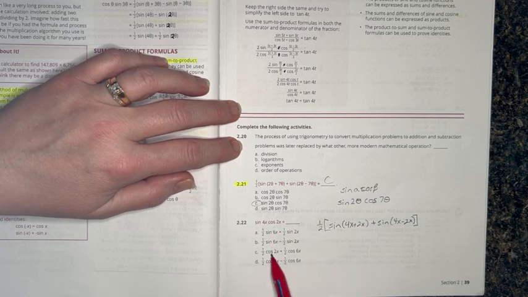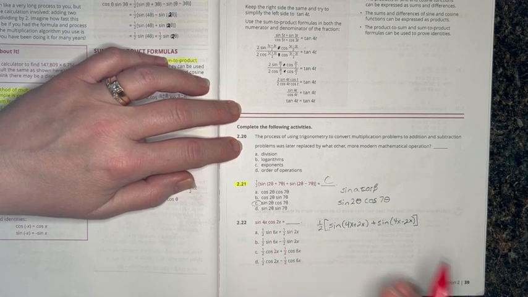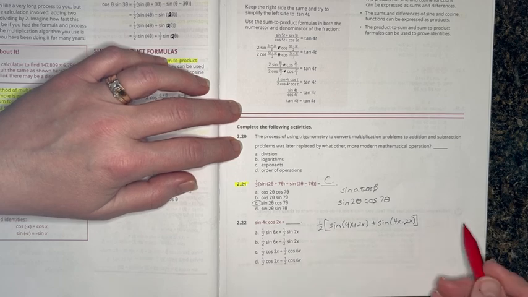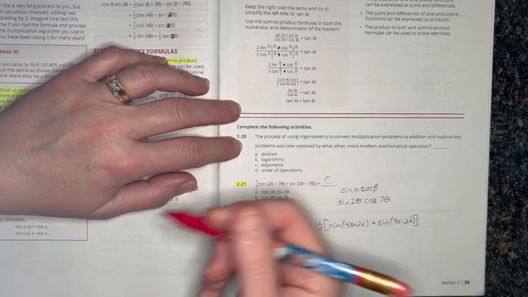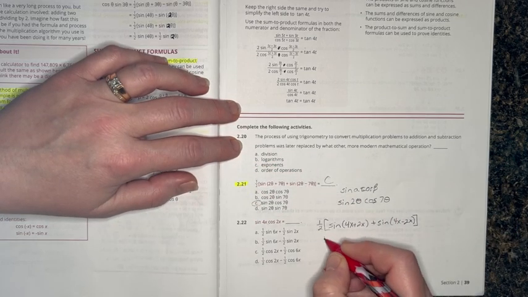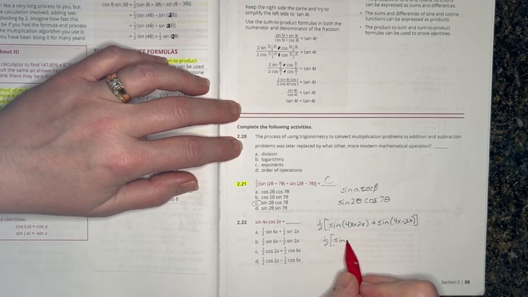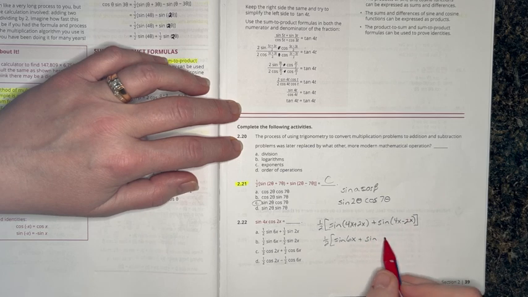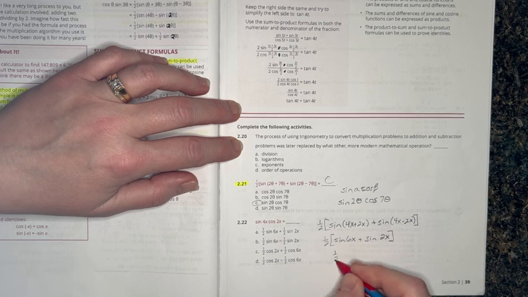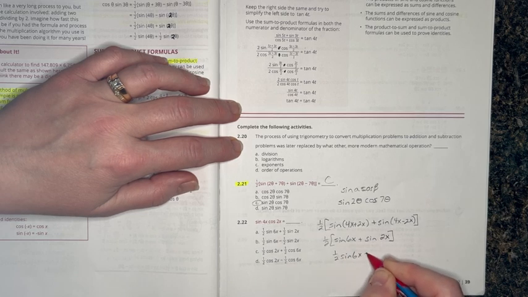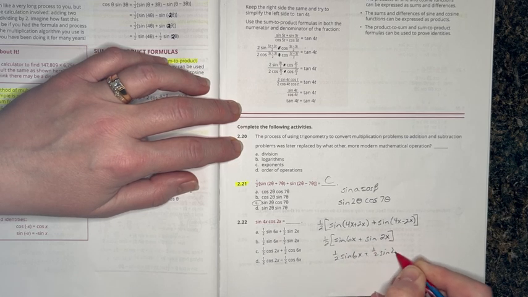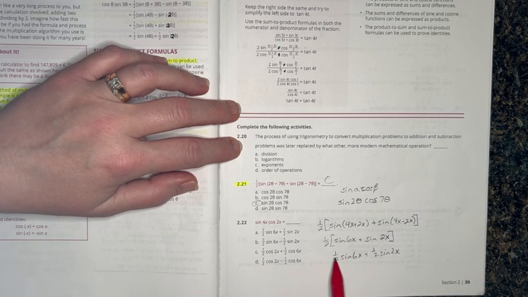Okay, since both of these have a 1/2 out front, I know they simplified it all the way down and then distributed their 1/2 just like we did in the work problems back in the book. So this is the sine of 6x plus the sine of 2x. Okay, and then they multiplied by 1/2, so 1/2 sine of 6x plus 1/2 sine of 2x. Okay, so this is answer A, letter A.